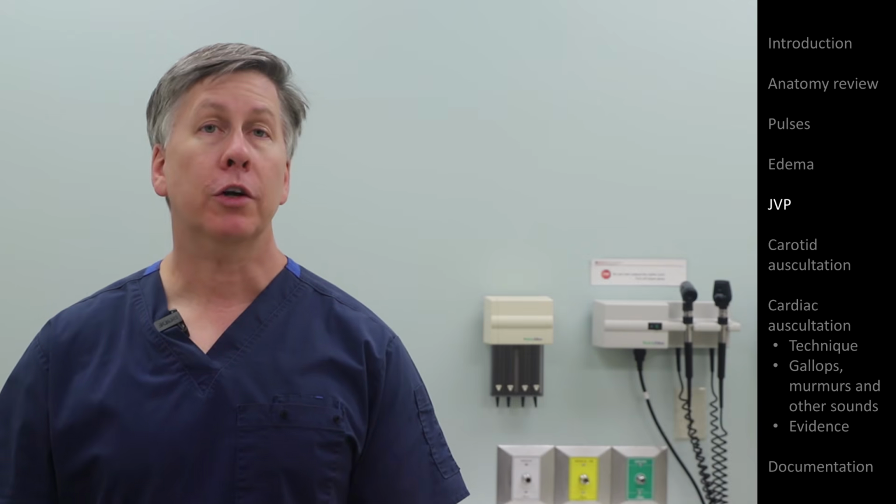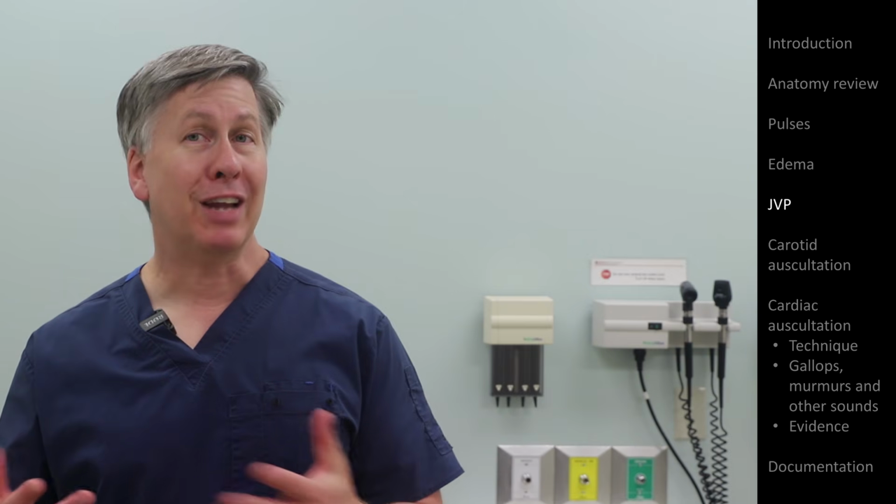For example, one needs to be able to distinguish venous from arterial pulsations, and in patients of larger body habitus, the jugular vein may simply not be visible at all. There are also physiologic limitations. Measuring hydrostatic pressure, which is what we're doing, by definition requires the fluid to be stationary, which of course is not true of the blood in the jugular vein.